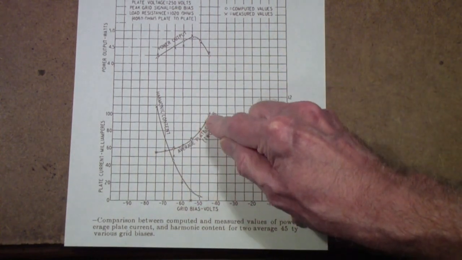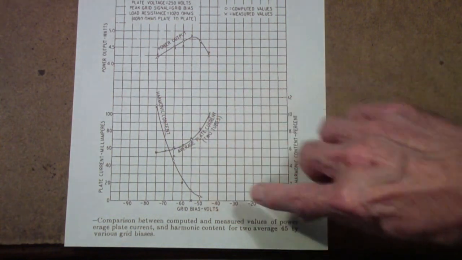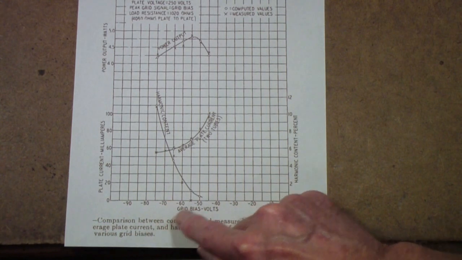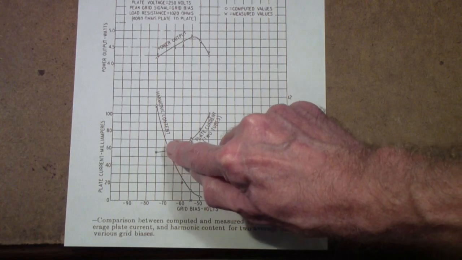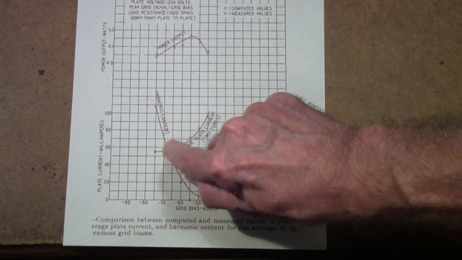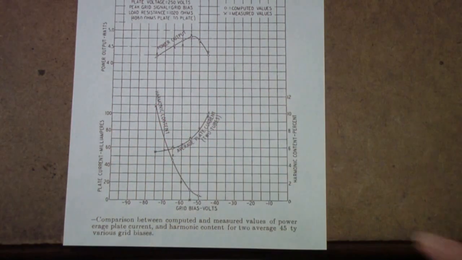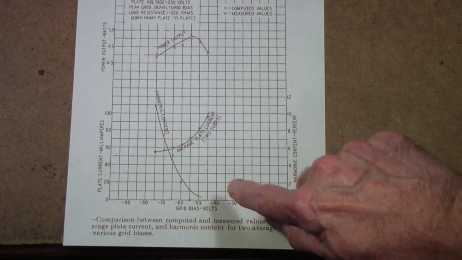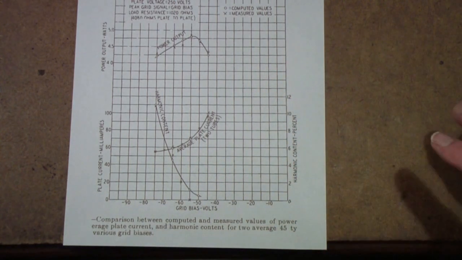This is the average plate current. And this is the harmonic content. So if you choose a particular value of grid bias, you wind up picking a particular value of harmonic content and a quiescent plate current. The quiescent plate current multiplied by the quiescent plate voltage, remember, is the plate dissipation. You cannot exceed the plate dissipation rating of the tube you are using.